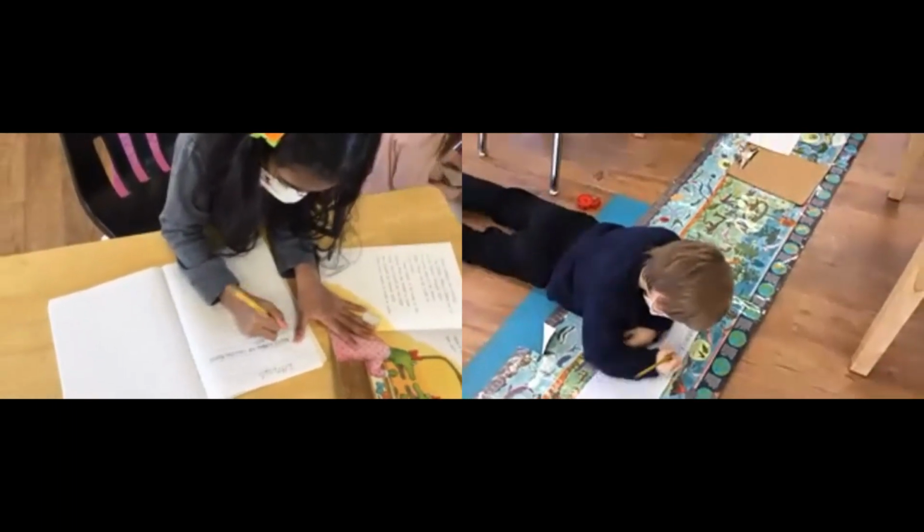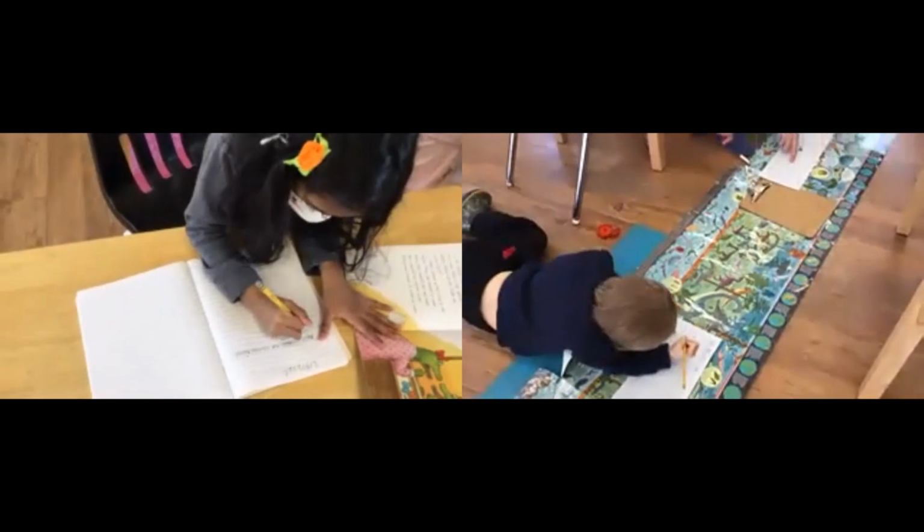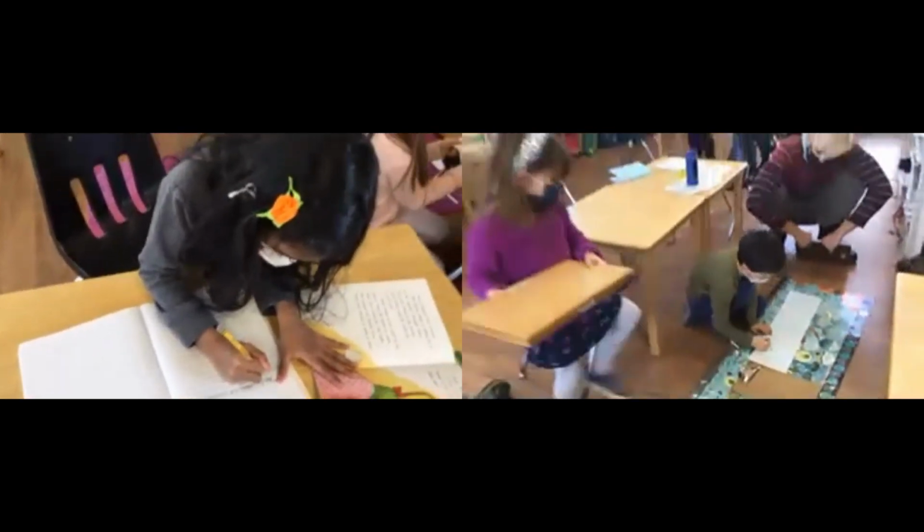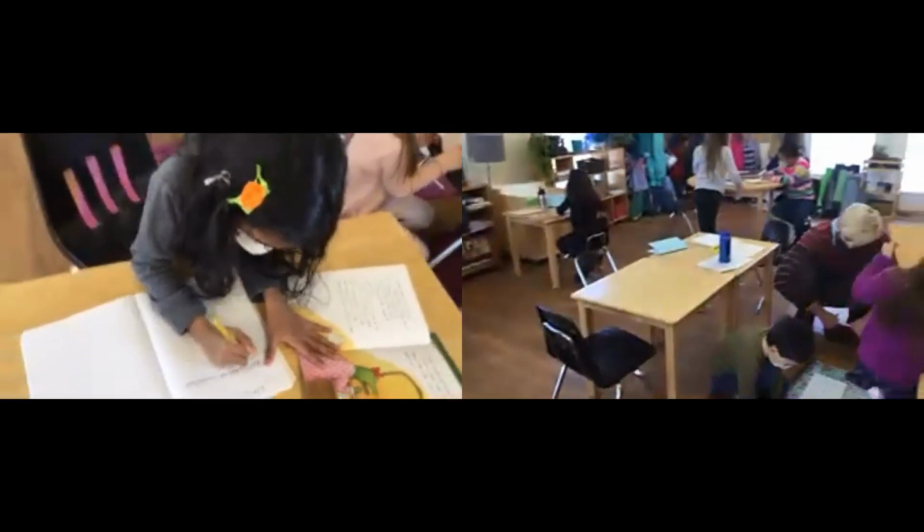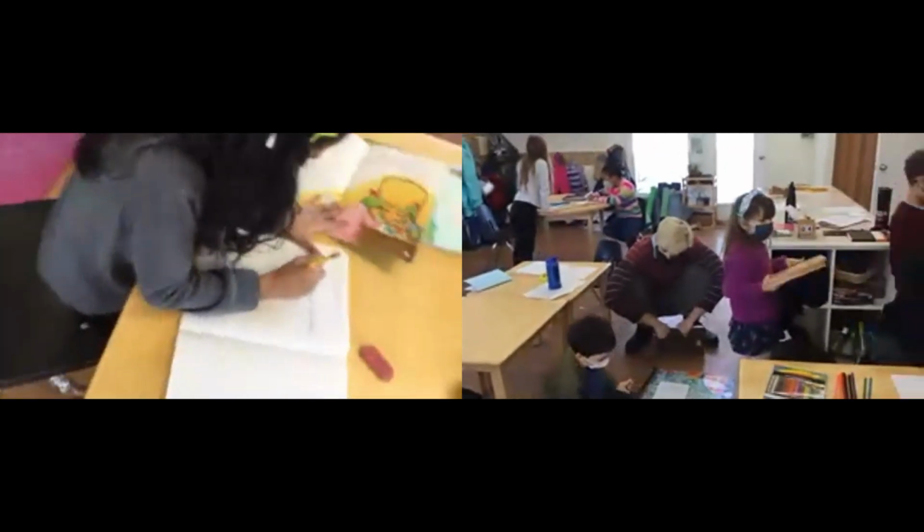And it looks like the child on the left, my guess is, is probably doing a book report of some sort. Because you can see that in elementary, the child can manage the information in books.